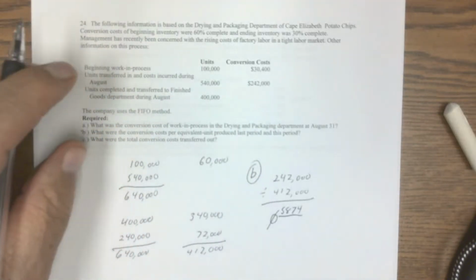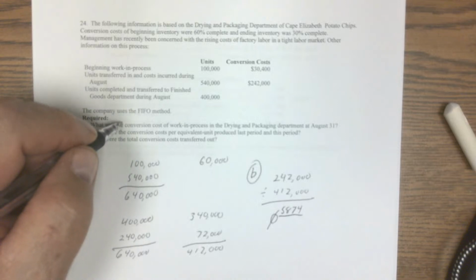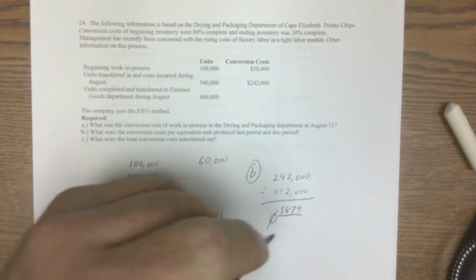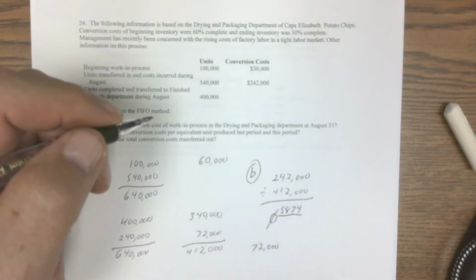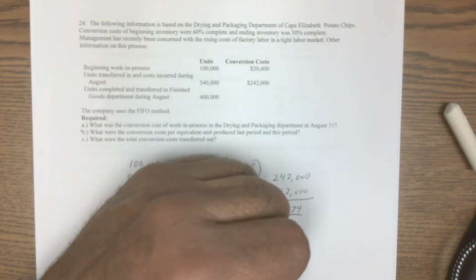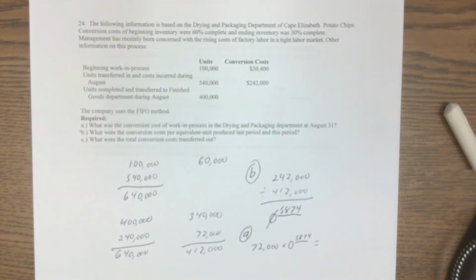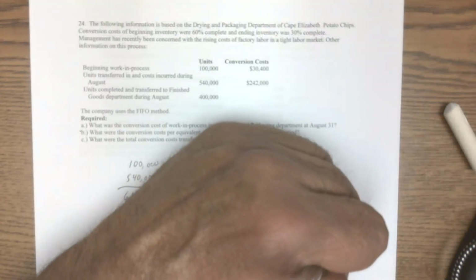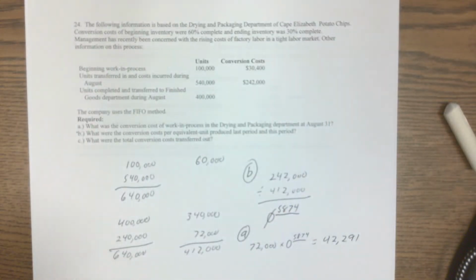So for A, the work in process at the end of the month would simply be the 72,000 times the 0.5874 would be 42,291. Round off those 0.26 cents.